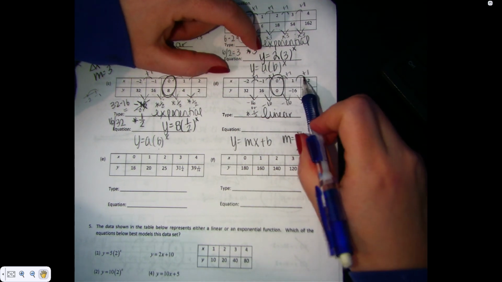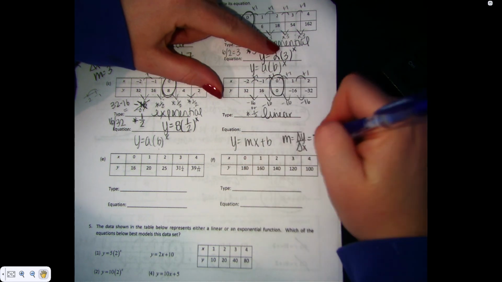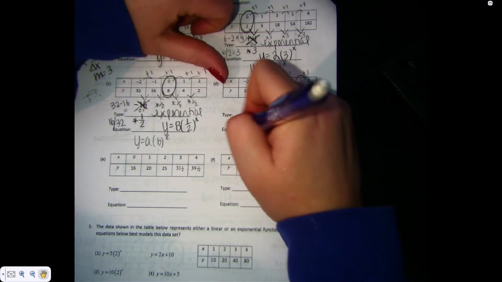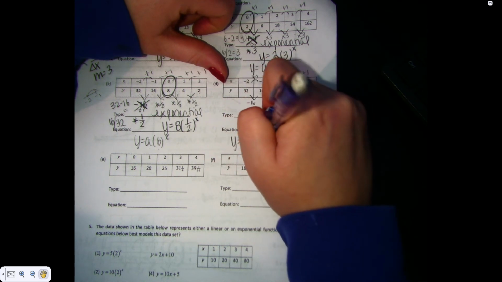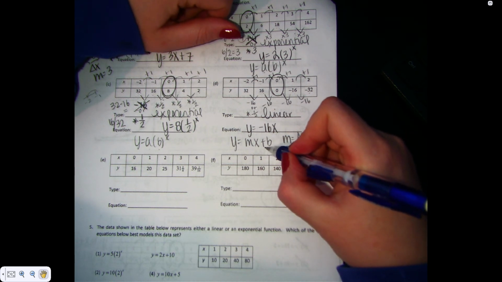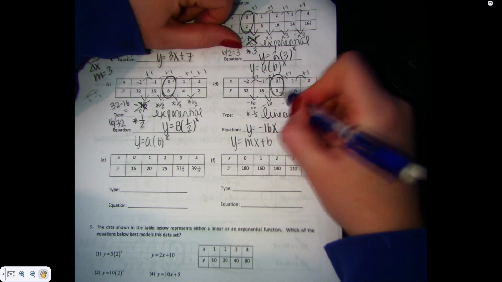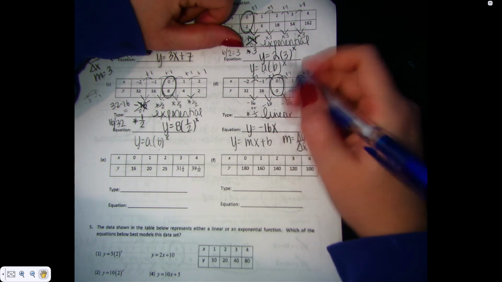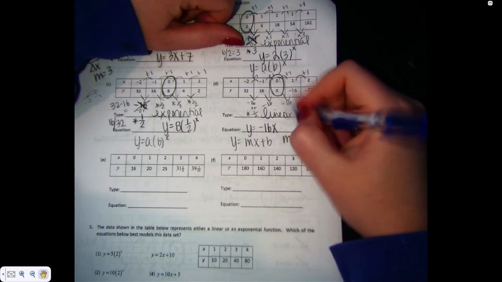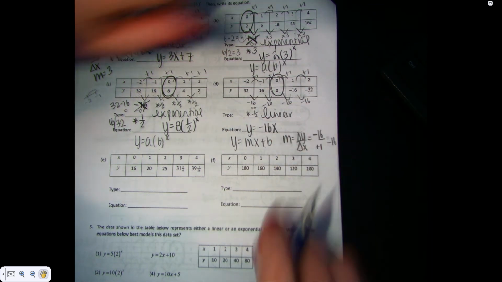What is the change in x? +1. So your slope is -16. So you have y equals -16x plus b. What is b? b is the y value when x is 0. Well, that's 0, so I'm not going to put +0. That would make silly sense. So I would just have y equals -16x.